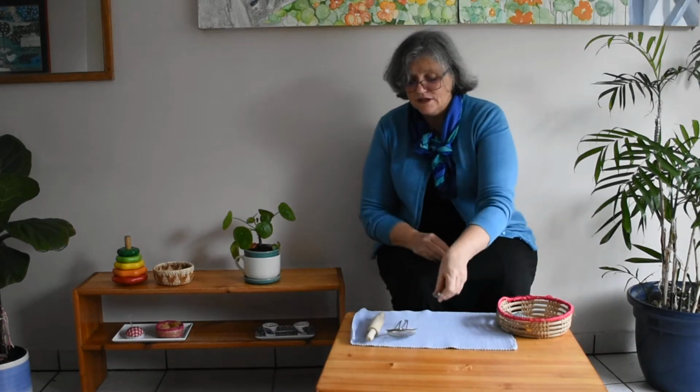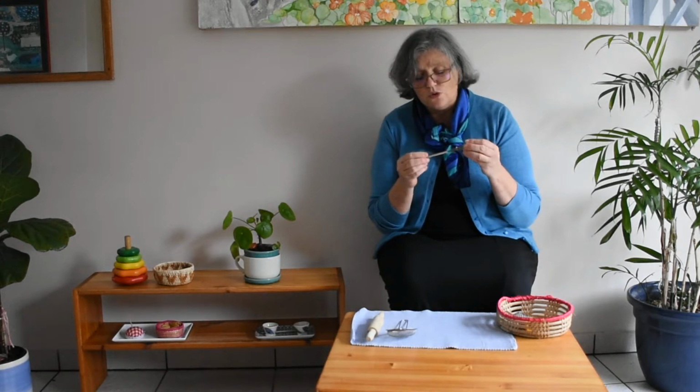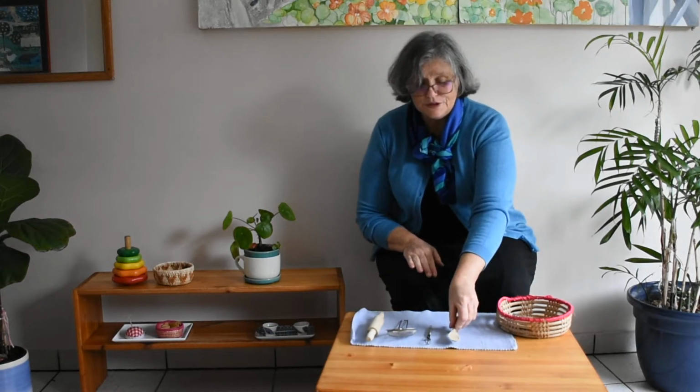Whisk. Would you like to have a look at the whisk? You take the whisk and give your child an opportunity to really explore a whisk. Whisk. Wooden spoon.